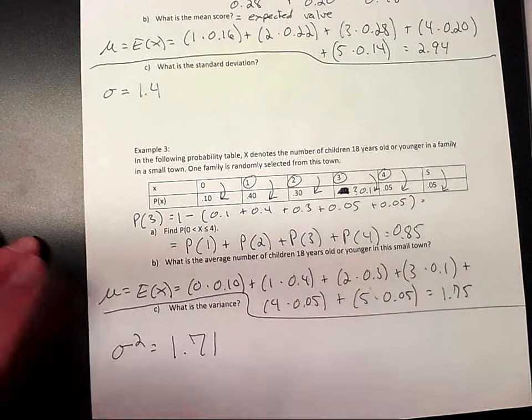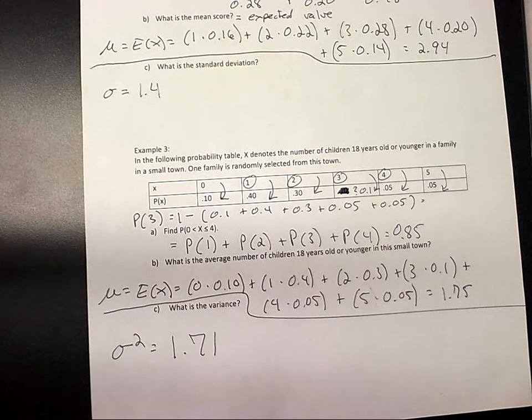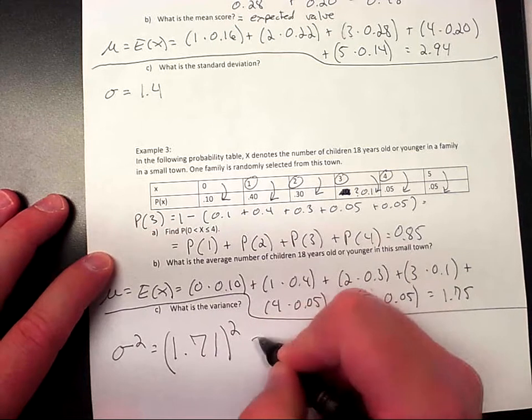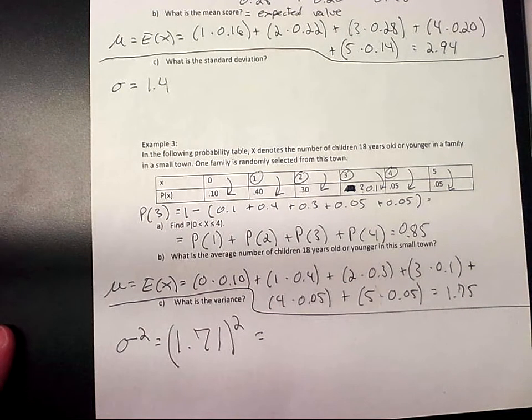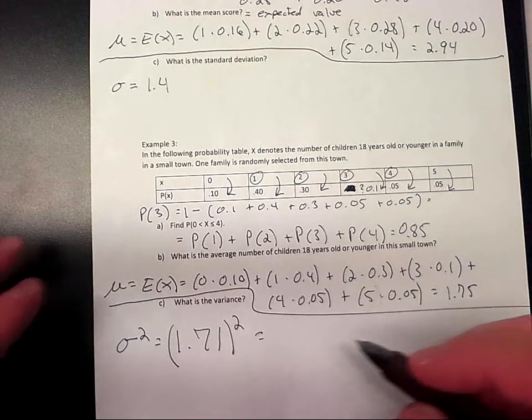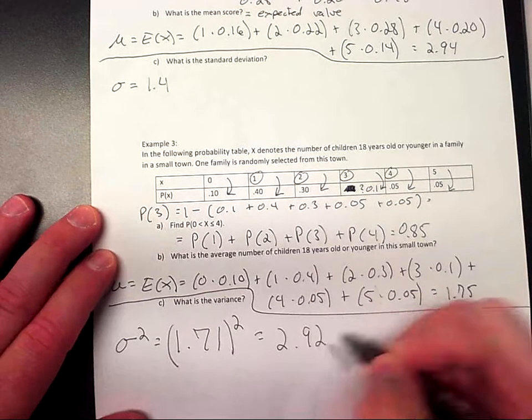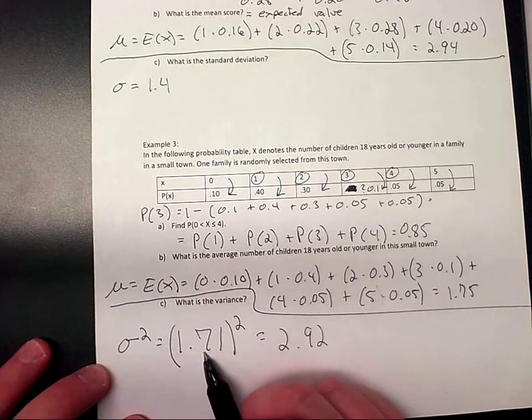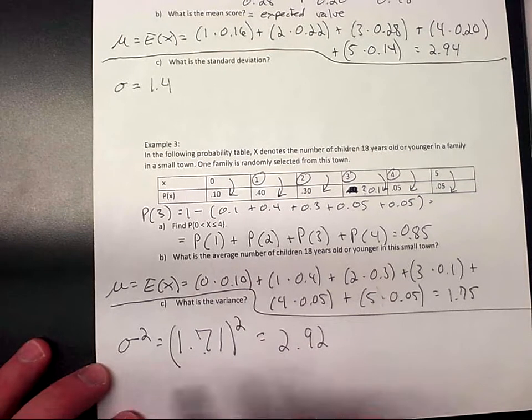1.71. And that's the variance. That's not the standard deviation. So is this the standard deviation? Yeah. All right. So then you have to square. So then what do you get if you square 1.71? 2.9? Yeah, 2.92. So everybody's good then that 1.71 is the standard deviation, and then 2.92 is the variance.